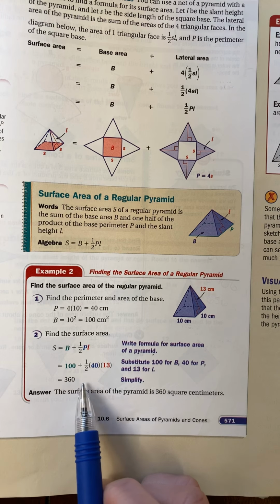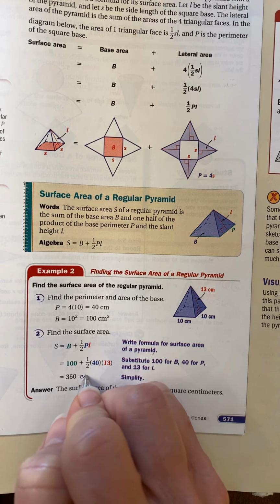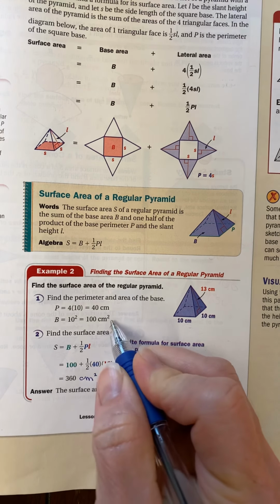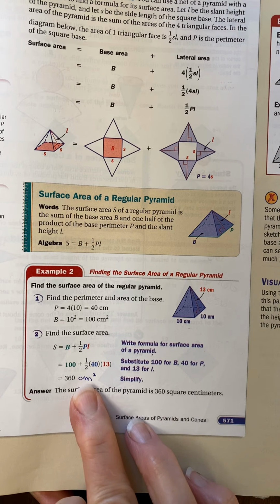I don't like that they don't have the units on there. That should be 360 centimeters squared, right? Because that's what we're talking about. Surface area is always in square centimeters.